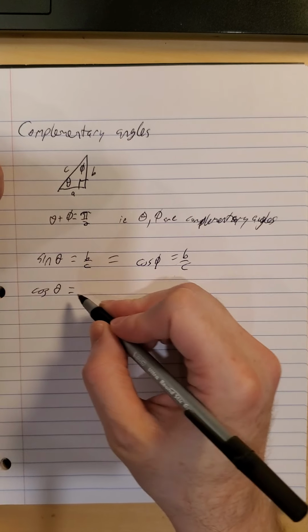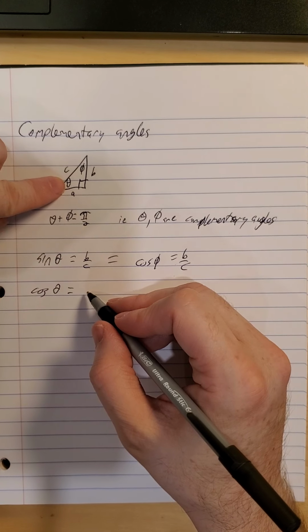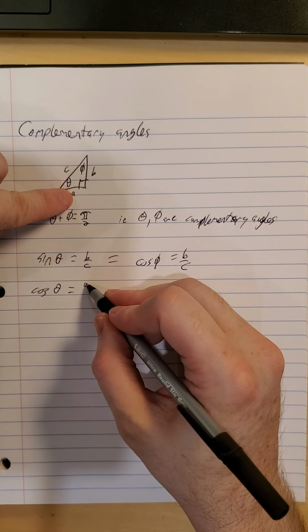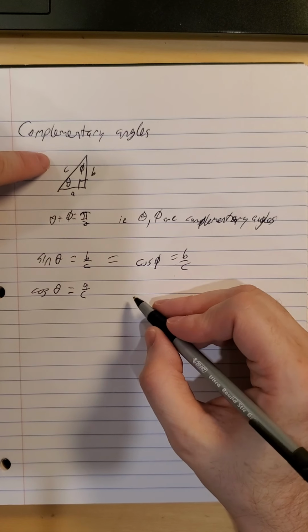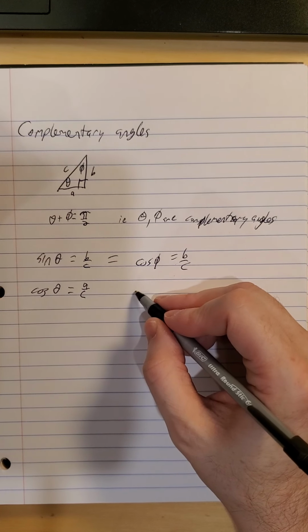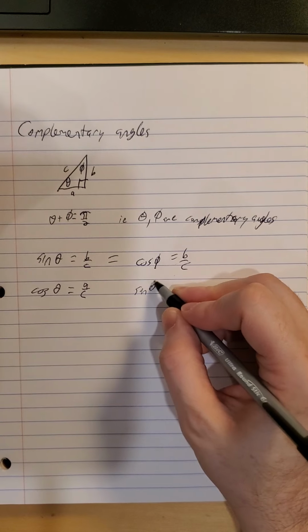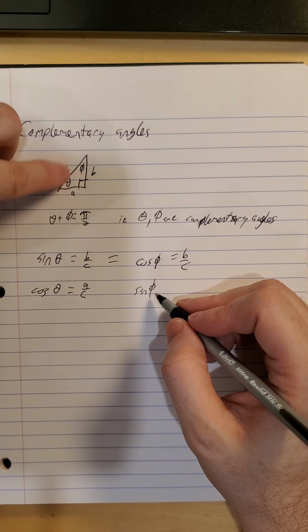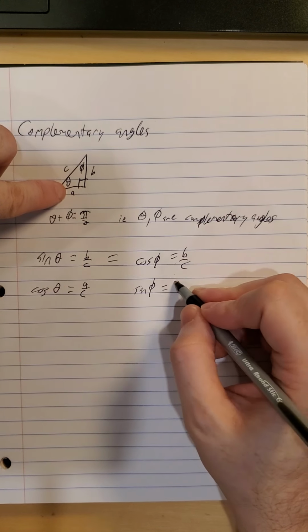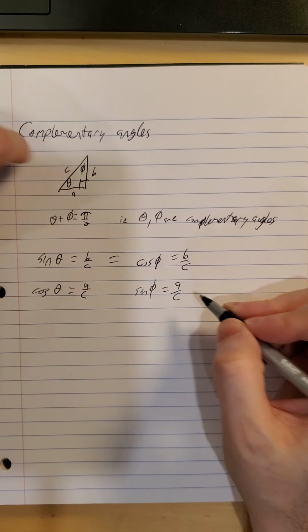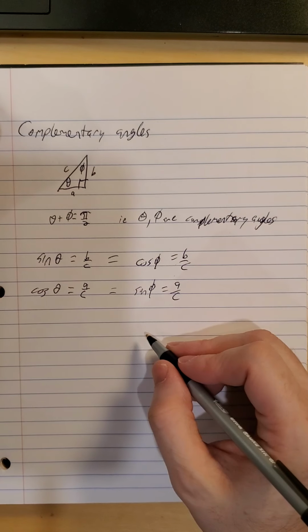Cosine of theta, cosine would be adjacent over hypotenuse. And notice sine of phi, opposite of angle phi would be side A. Hypotenuse is still C. Those two are equal to one another.